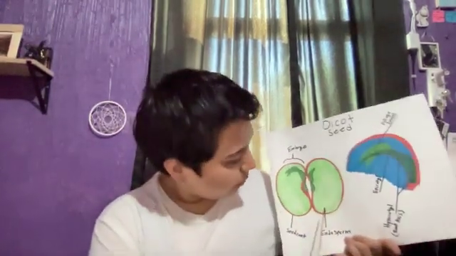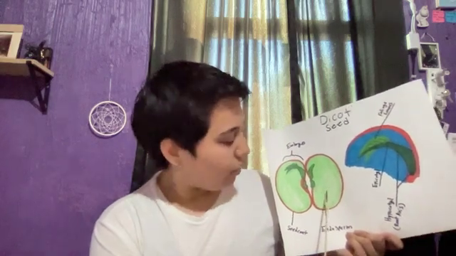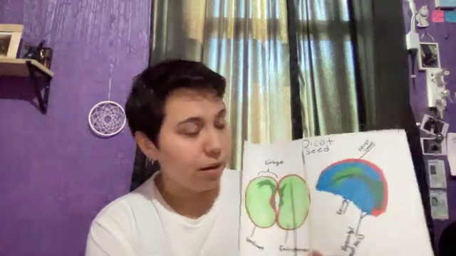So that's my monocot diagram, and here's my dicot diagram. From here we have the endosperm, and like I've said before, the function is the same in this one as it is in the monocot seed. And then we have the seed coat, again the same as what I said in the monocot seed diagram. Then we have the embryo. This one's going to be a little bit different.